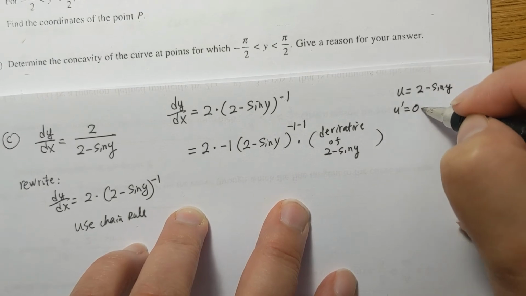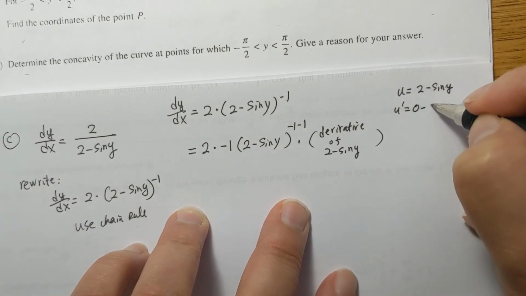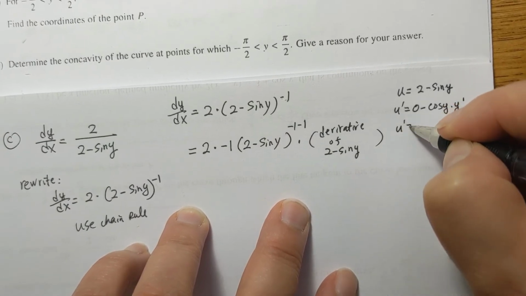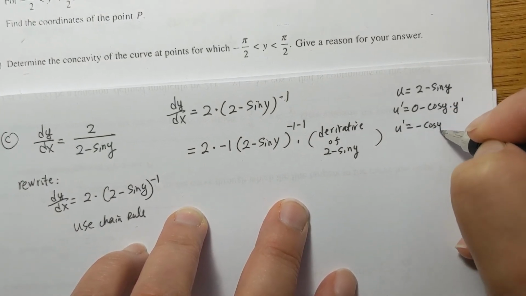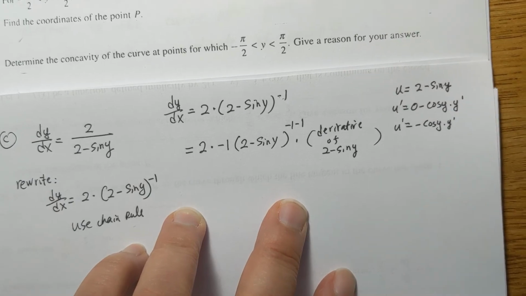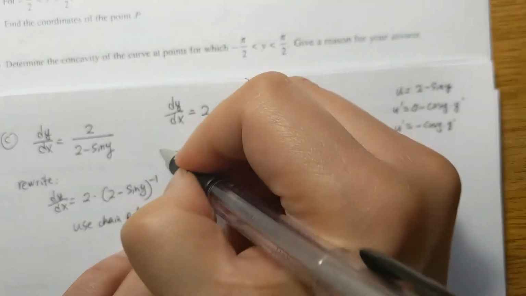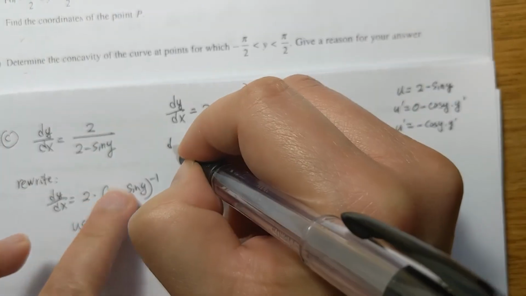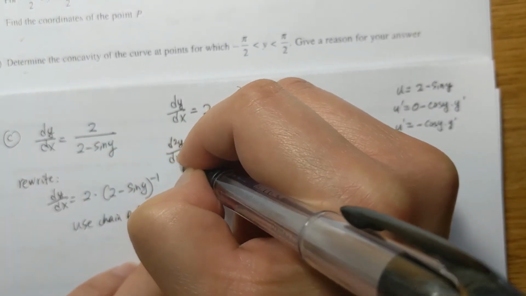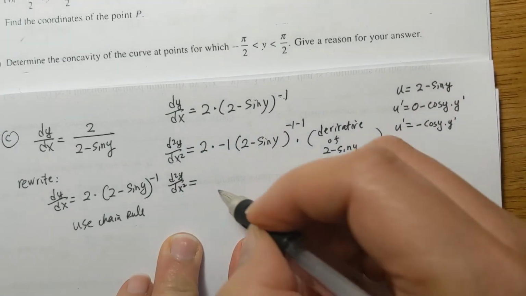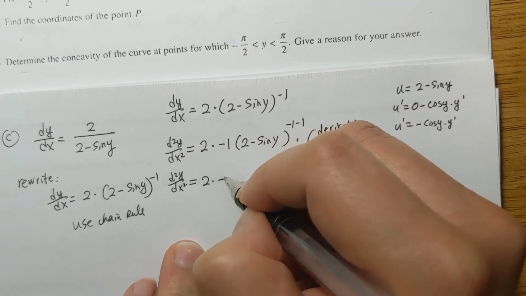Derivative of 2 is 0 minus derivative of sine y will be cosine y times y prime. So u prime will be negative cosine y times y prime. Now I'm going to substitute it.